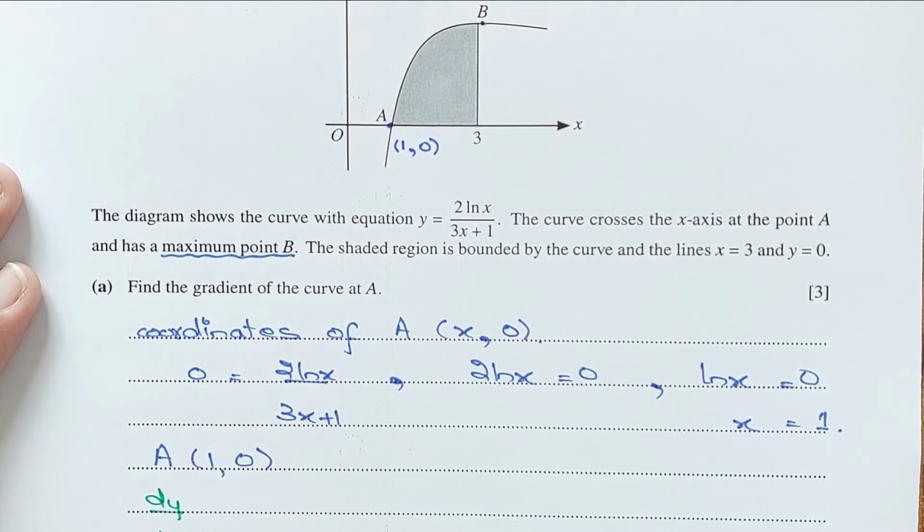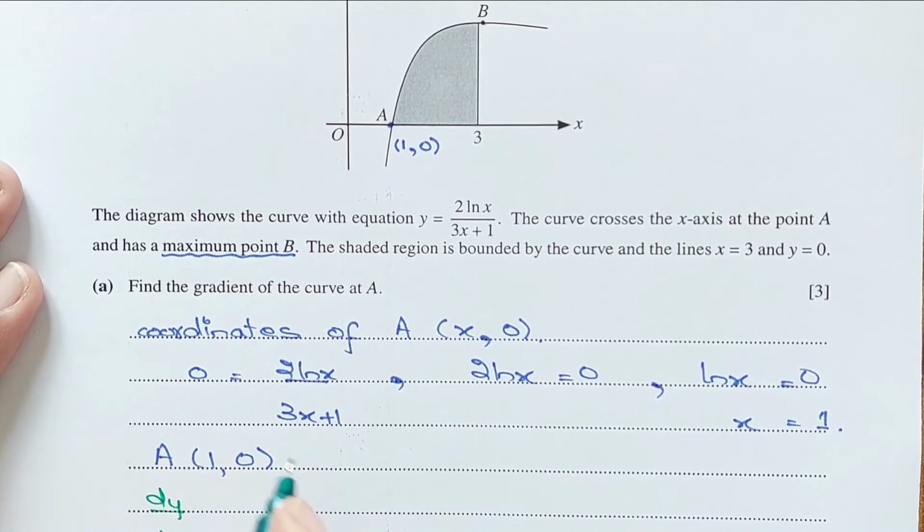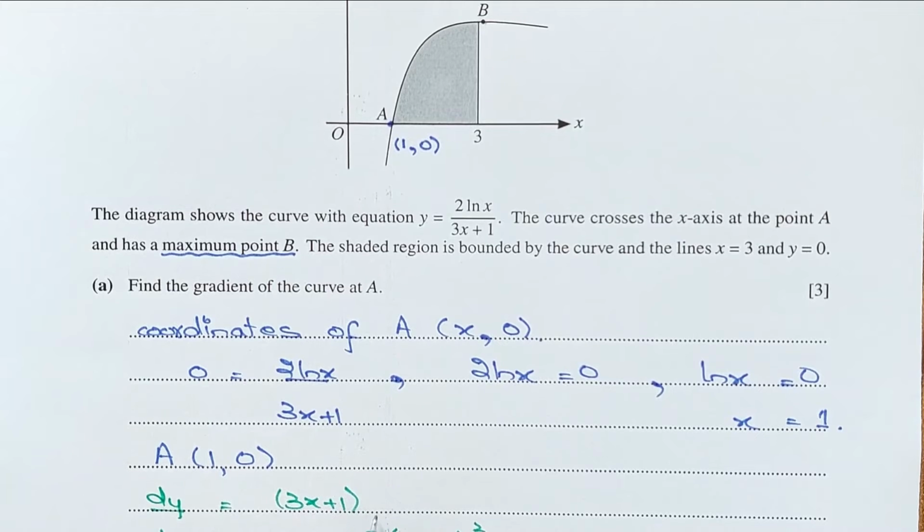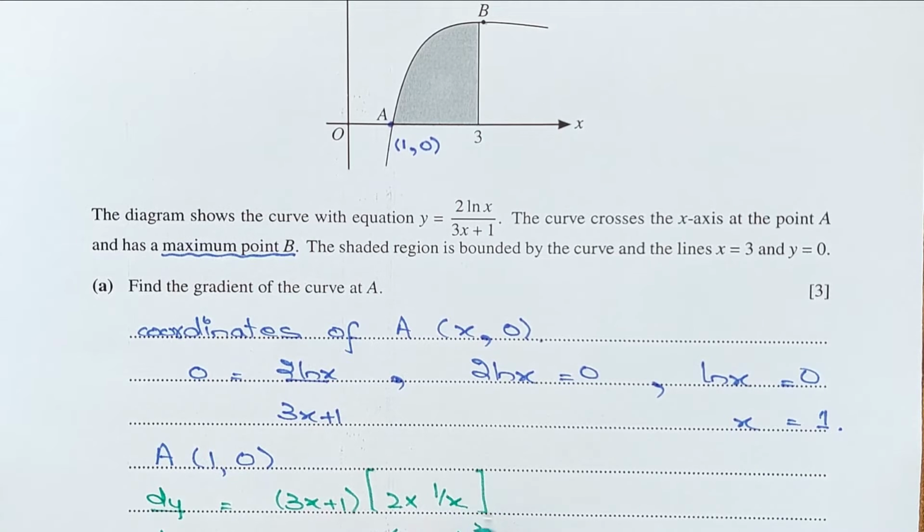Okay. So here we have to use the quotient rule, right? So the denominator squared: (3x + 1) squared. The denominator function 3x + 1 times the derivative of the numerator function, so we have 2 times the derivative of ln x, which is 1 over x, minus the numerator function times the derivative of the denominator function, which is just 3.